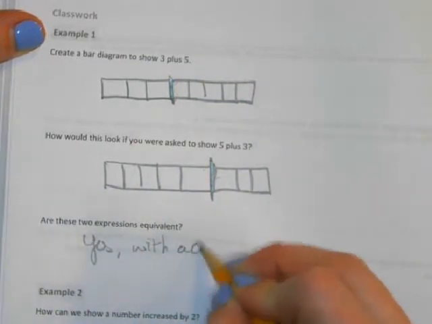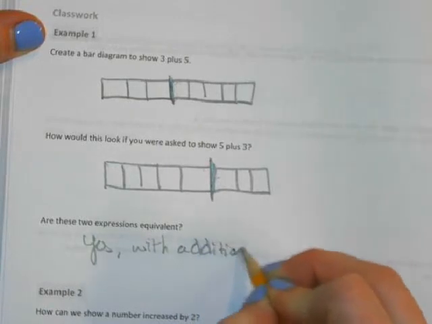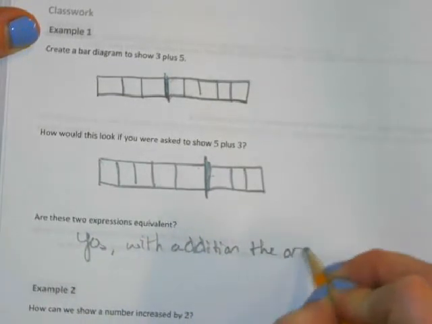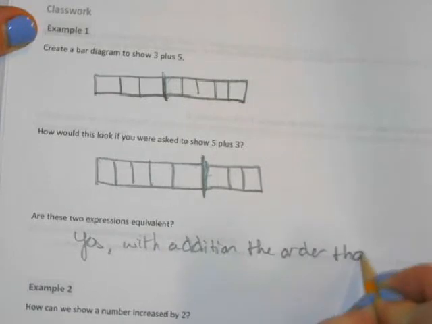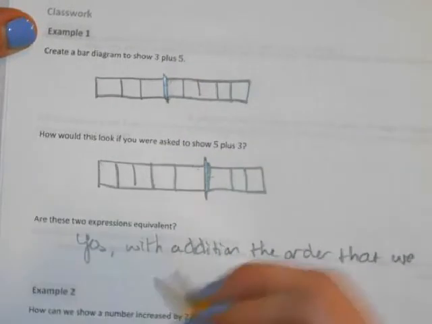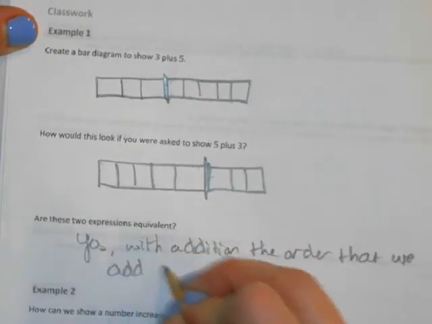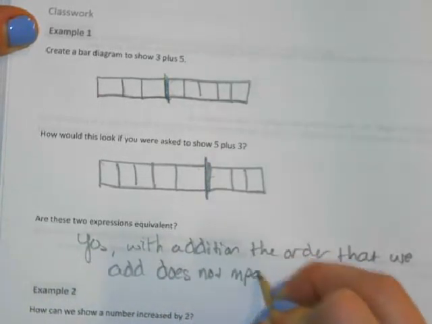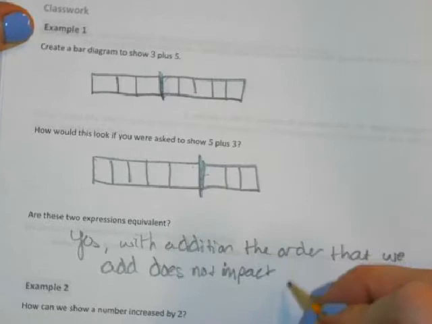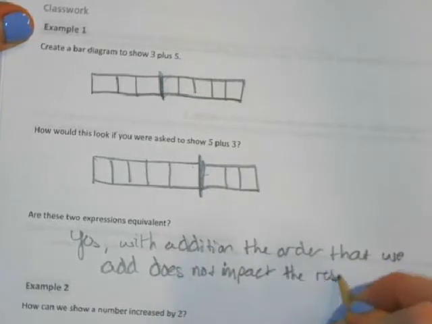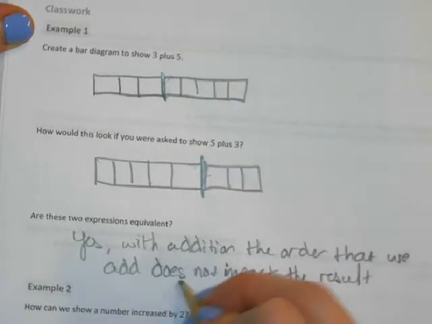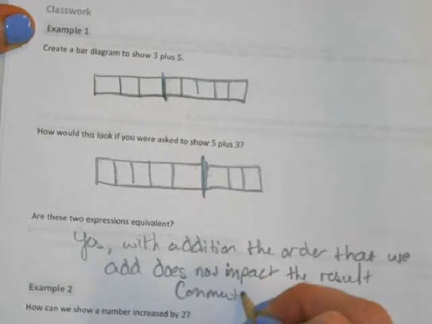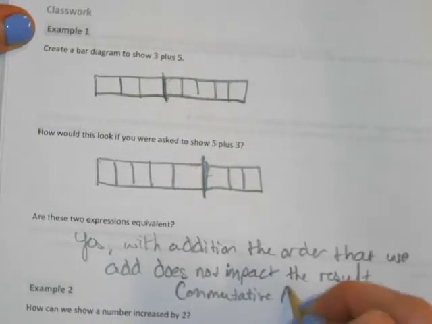With addition, the order that we add does not impact the result. And again, that's the commutative property.